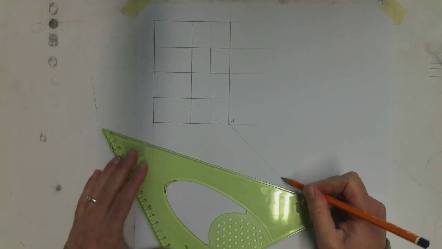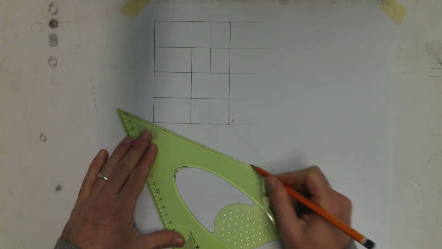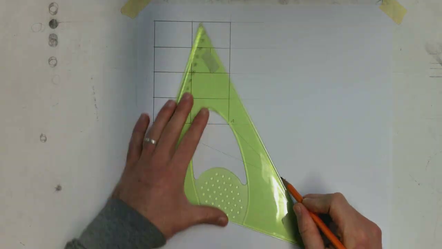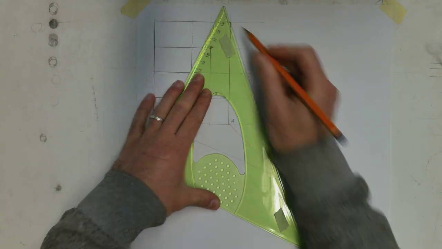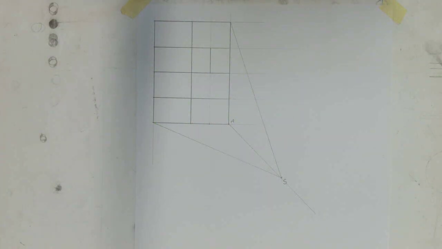So as always, we join our spectator to the furthest point off to the left, the furthest point off to the right, and then we're going to bisect that angle that's in between.